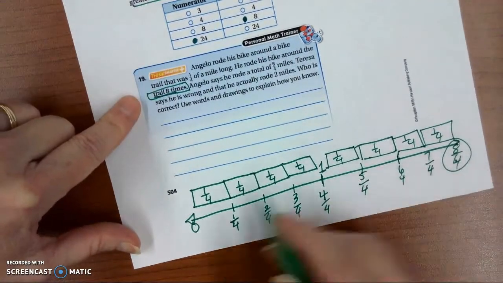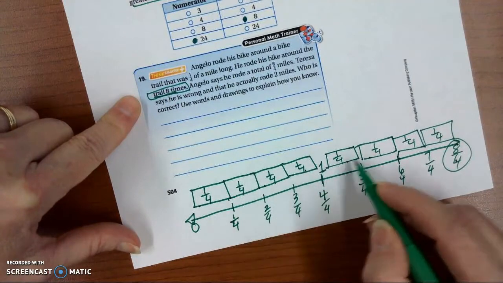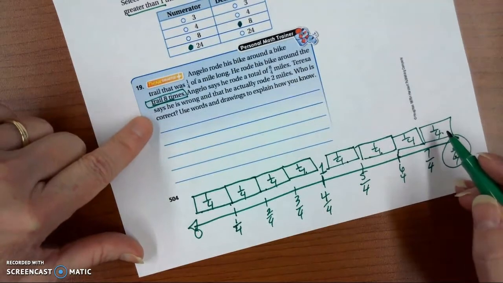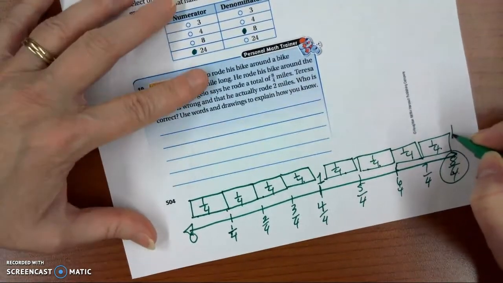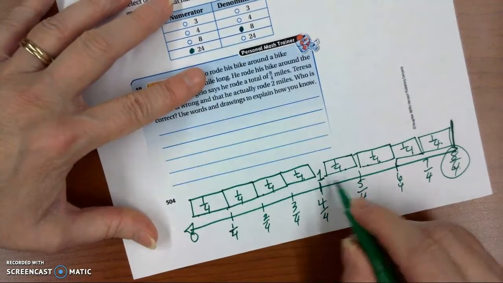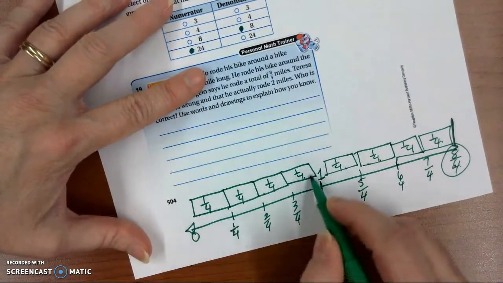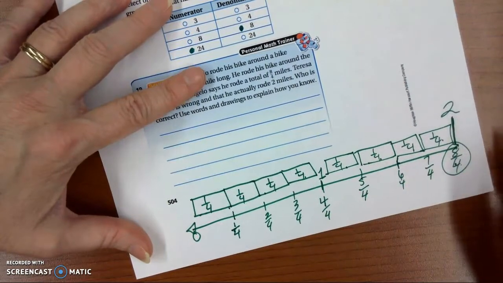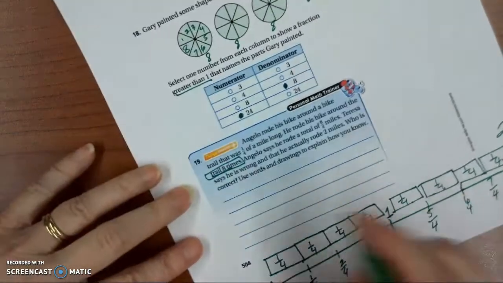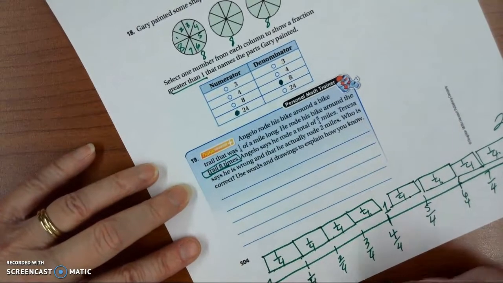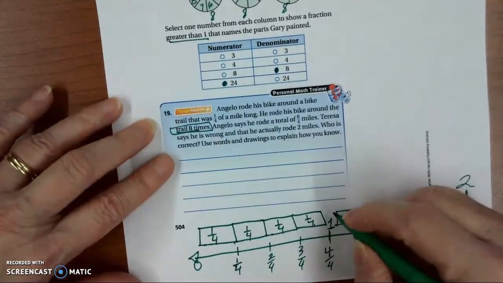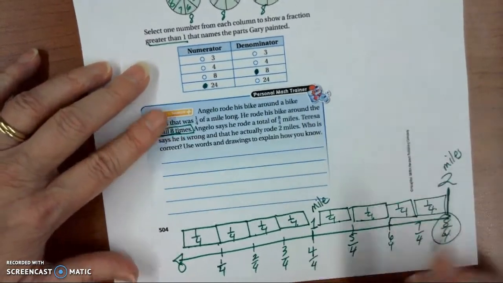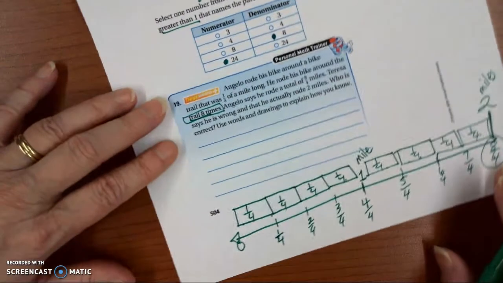So 8 fourths is correct because each lap is 1/4. And so he did 8 fourths. Teresa says he's wrong, that he actually rode 2 miles. Well, when you have this, 4 fourths equals 1 whole, another 4 fourths equals 2 wholes. So they are actually both correct. So there's our drawing that shows, and we can even label that 1 mile and this 2 miles. So drawing that shows our work, and then we can write a word.